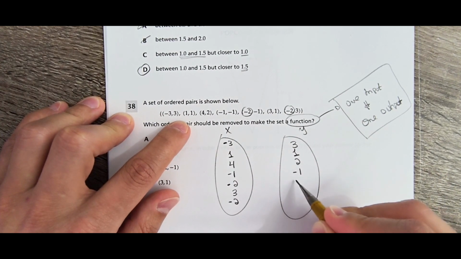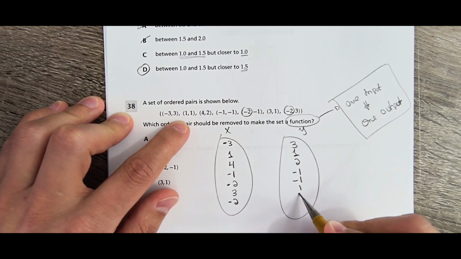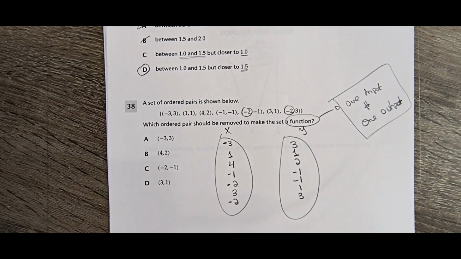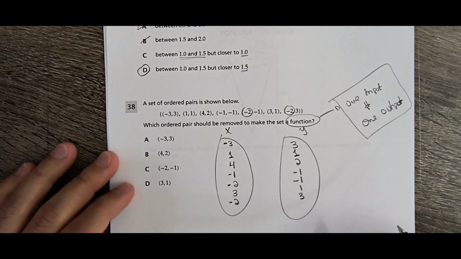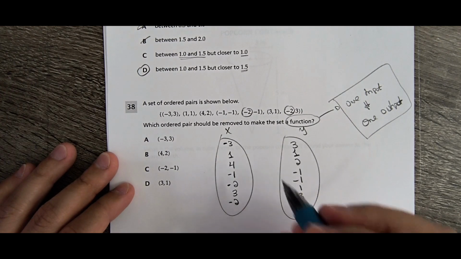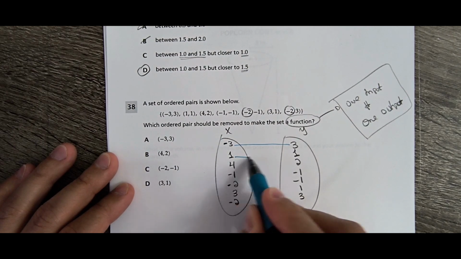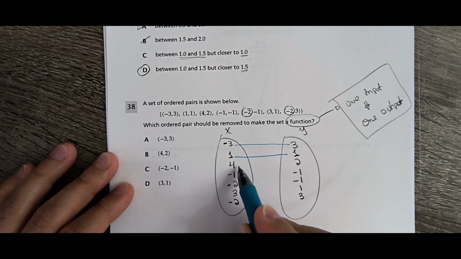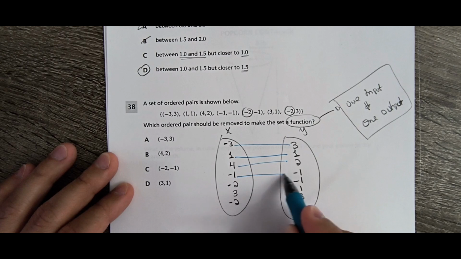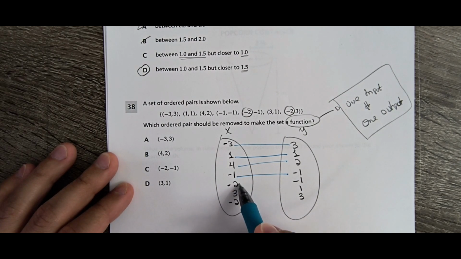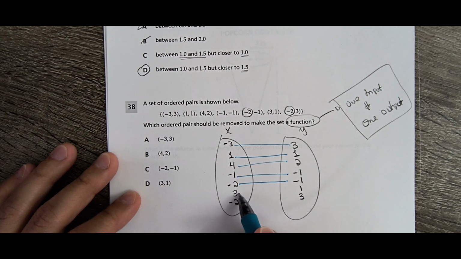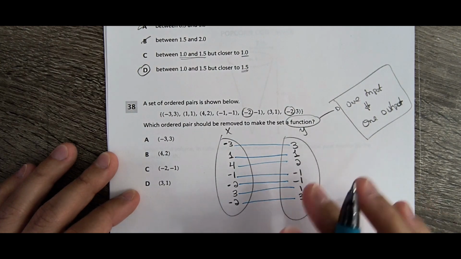Now, what I like to do is to match them, because when you match them, you are visually seeing what is happening. So the 3 goes with this one. The 1 goes with the 1. The 4 goes with the 2. The -1 goes with the -1. The -2 goes with the -1. And the 3 goes with the 1, and the 2 goes with the 3. If you do it this way, you might see, oh, no problem is happening. Everything is good. One input, one output.